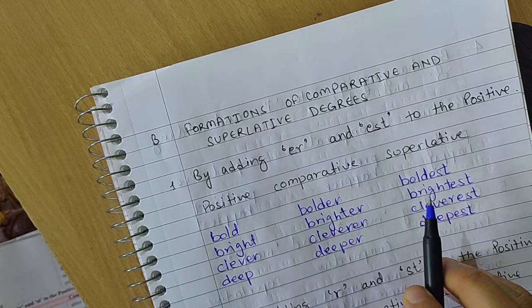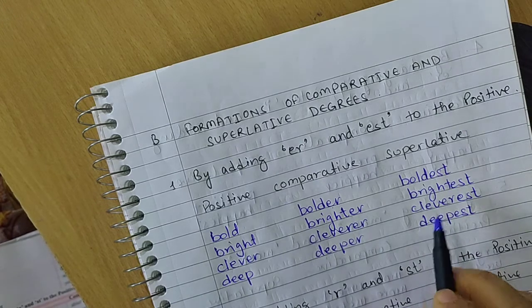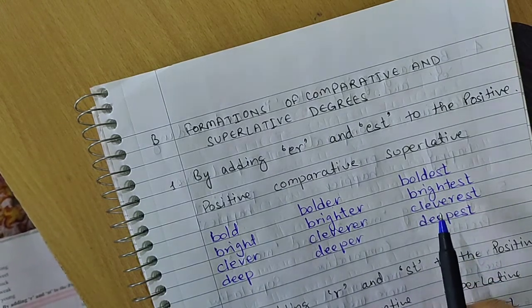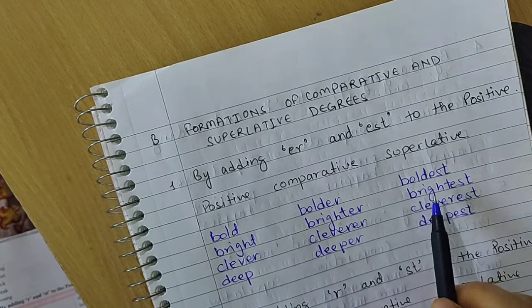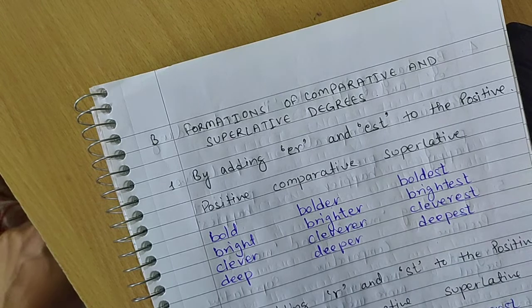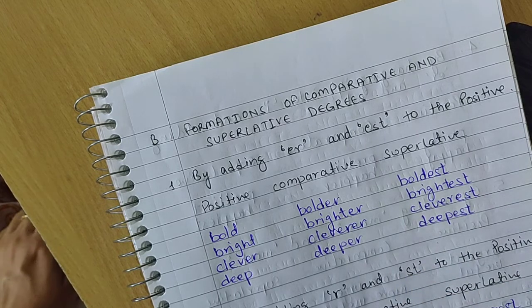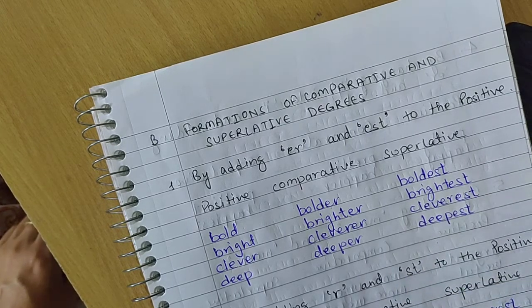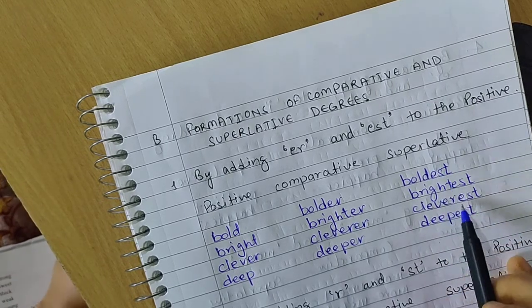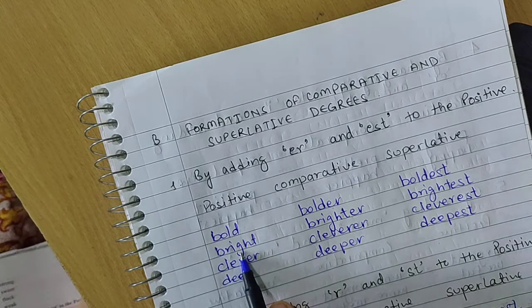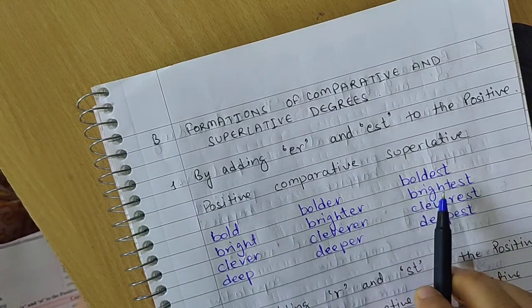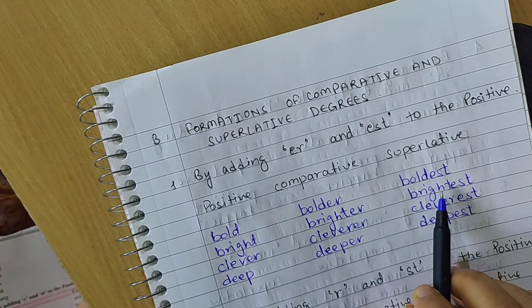You can say the day before yesterday was the brightest. Now you have 3 days: today, yesterday, and the day before yesterday. So you are saying that the day before yesterday was the brightest. That means when you have more than two persons or things, or you can say nouns, you are comparing more than two things, you will use the superlative degree. So today is bright, yesterday it was brighter, and the day before yesterday was the brightest, like this.